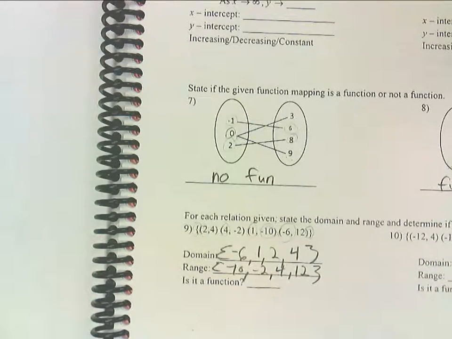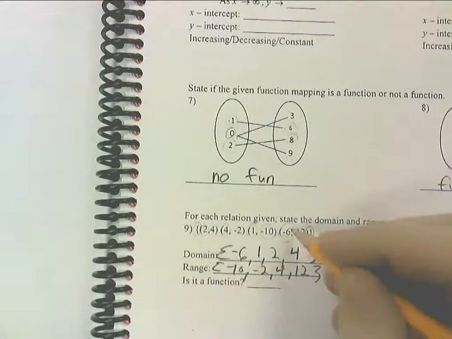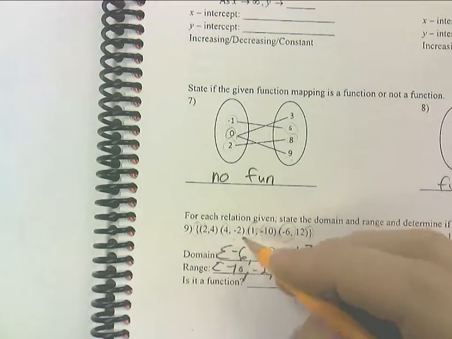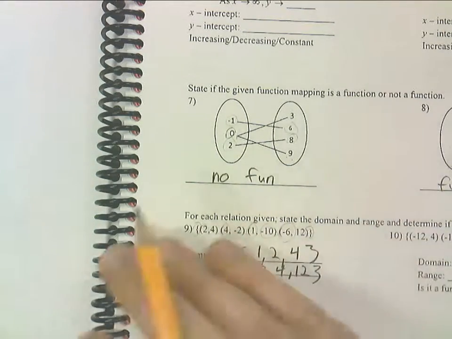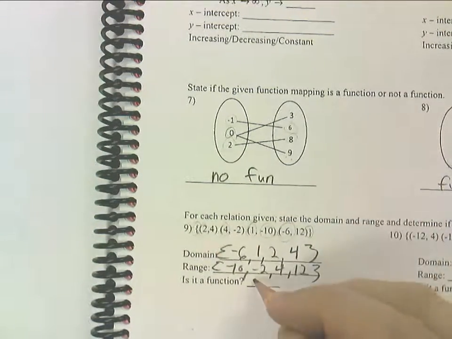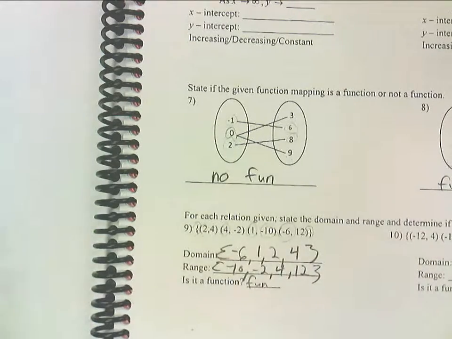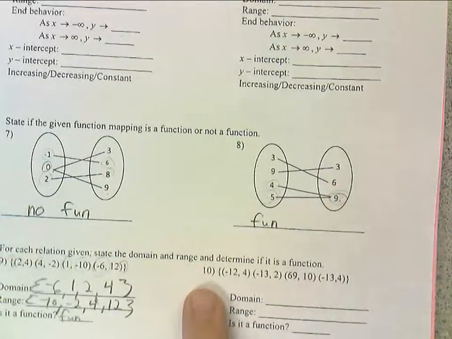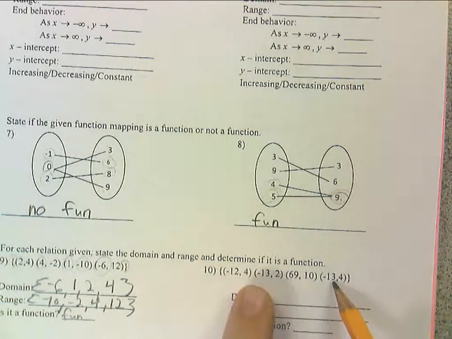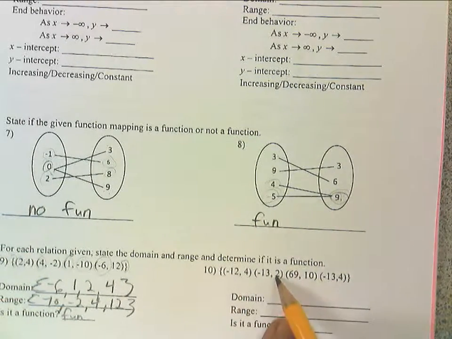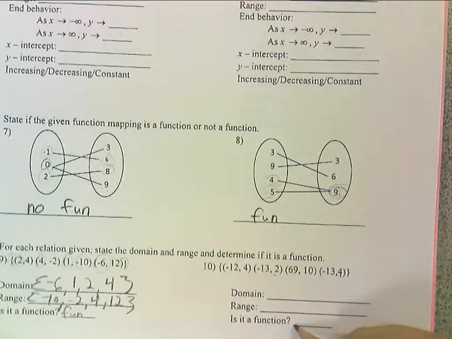And then to figure out if this is a function or not, when we're dealing with the coordinate plane, x would be our input and y is always our output. So we're basically looking to see if there's any x value that has more than one y value. Since none of our x values repeat, this is going to be a function. If we did have a repeating x value, like on number 10, -13 right there, we would look at the y values. If we have two different y values attached to -13, that is not a function.